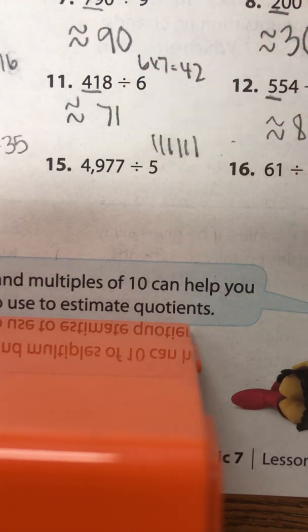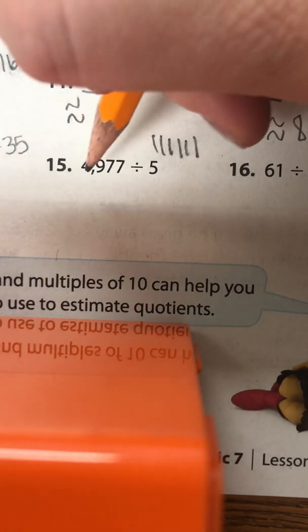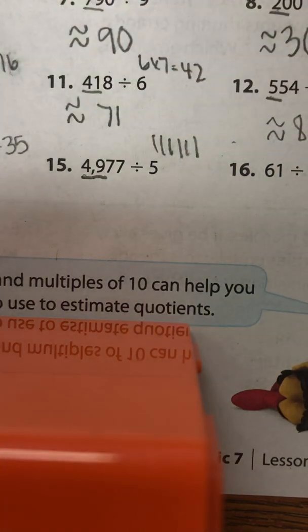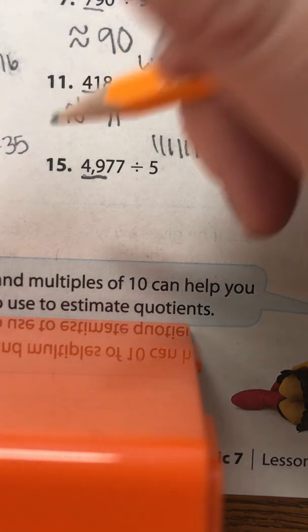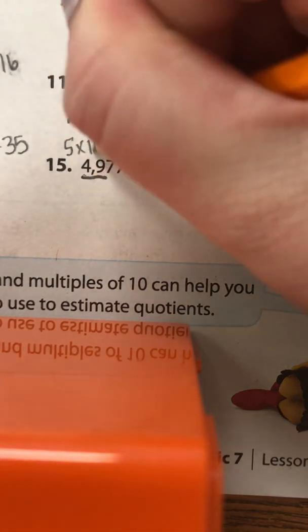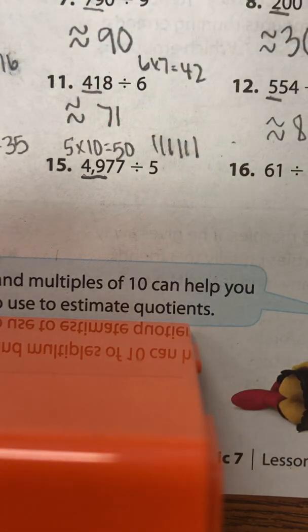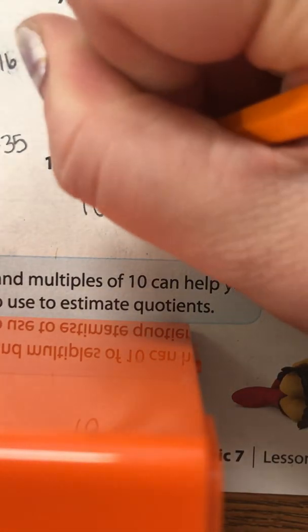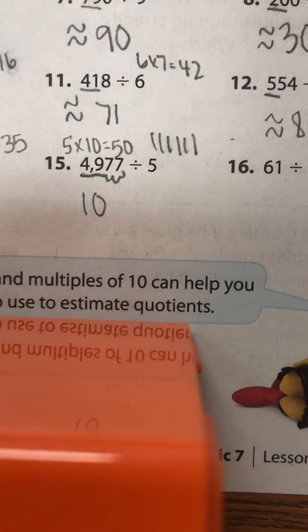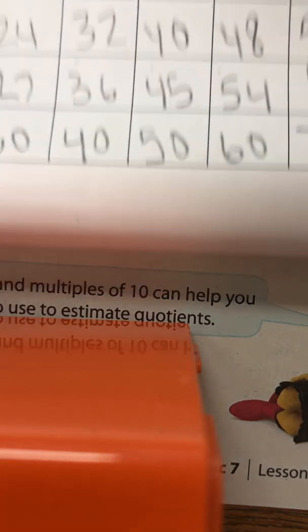But here I am on a number in the thousands, so let's see what I can do. I'm going to look at the first 2 digits again, even though it's a thousands number. 49 divided by 5. 49 is awfully close to 50, and I know 5 times 10 equals 50, so I'm going to put a 10 here. Now I have 2 other digits to look at, 77. 5 times, let's see, my hundreds chart doesn't go that high, but I could keep adding.